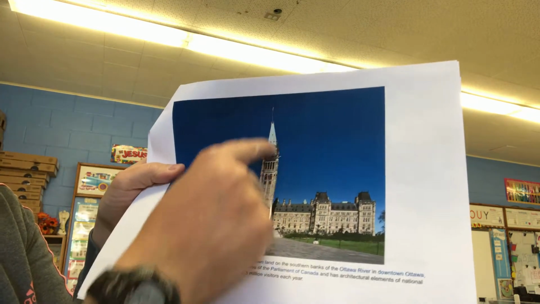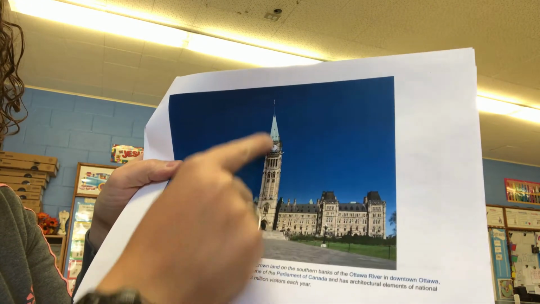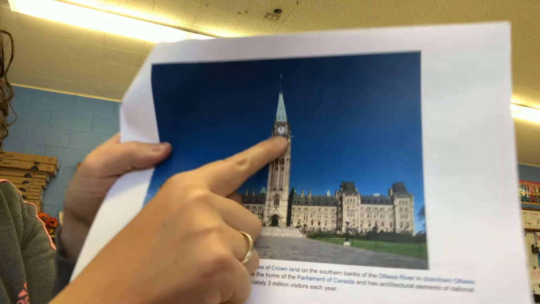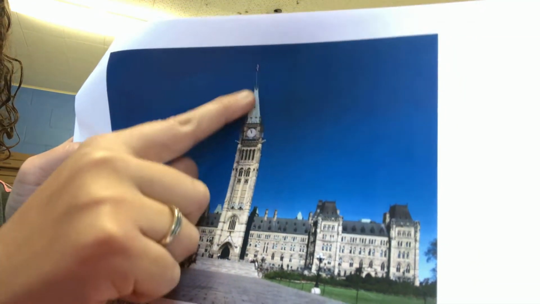The center building here is called the Peace Tower, and it's got a clock in the center here, and it's got a bell as well in the bell tower. It usually attracts like millions of people every year. With COVID, I guess it's not, but it's kind of a cool thing to go see if you are ever in Ottawa. And Ottawa, of course, is the capital of Canada.